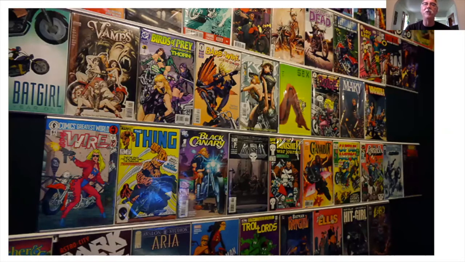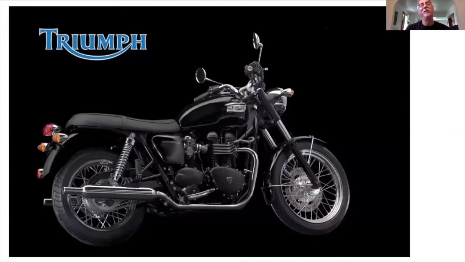My doctoral dissertation was on outlaw motorcycle clubs, and so in the last few years I have started collecting comic book covers that have motorcycles on them, and then I put them on my basement walls as part of my interior decorating.